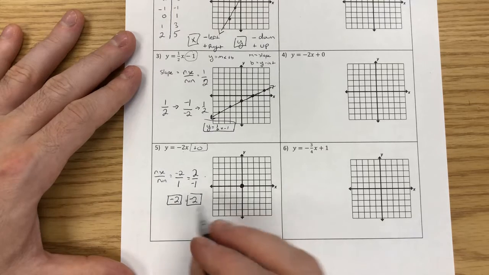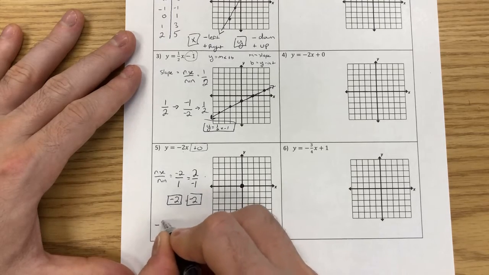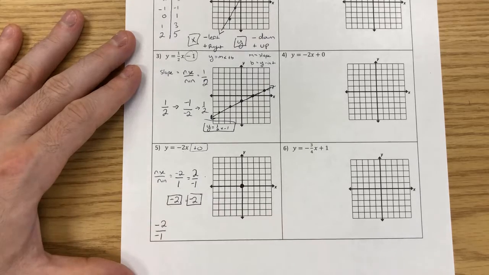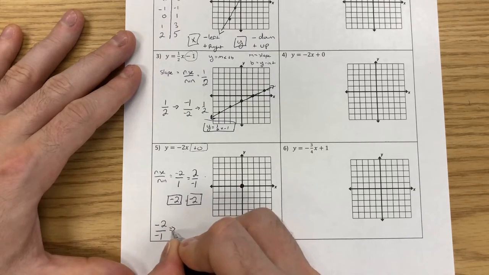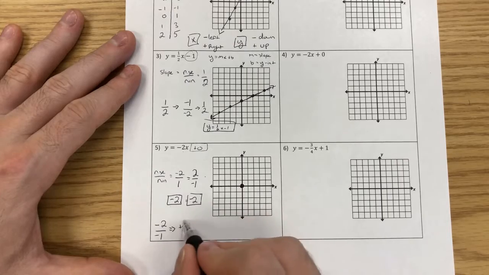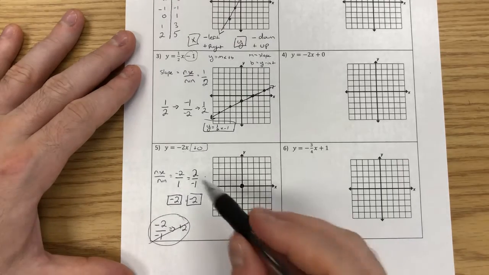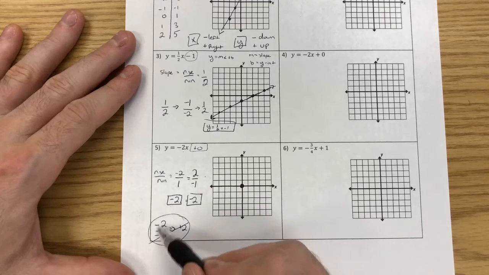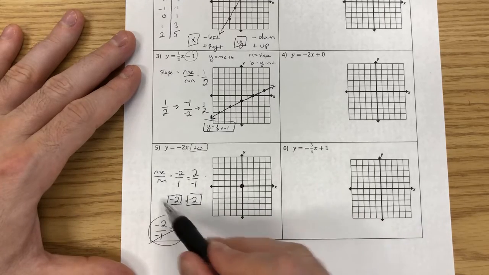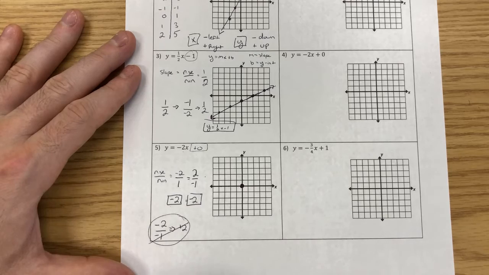Now, that's to say, what is a -2 over -1? Well, that reduces down to a +2, which we know we don't want. So you can either put it in the top or in the bottom, but you can't put it in both because that changes the sign of the slope.